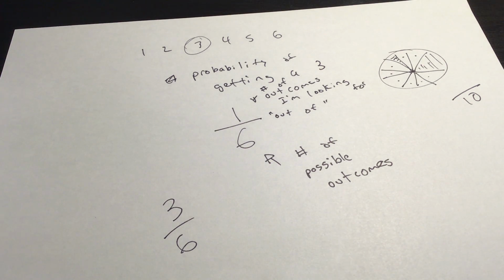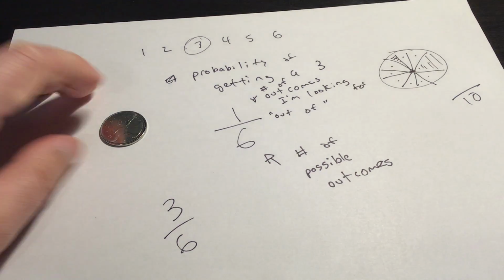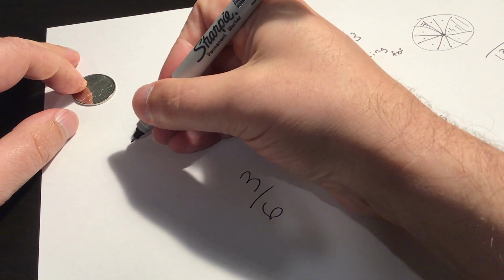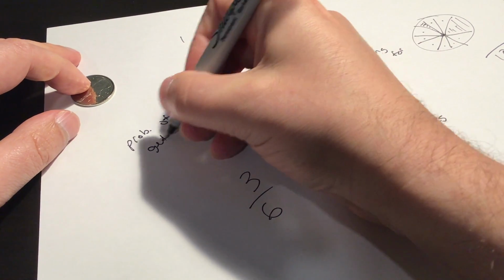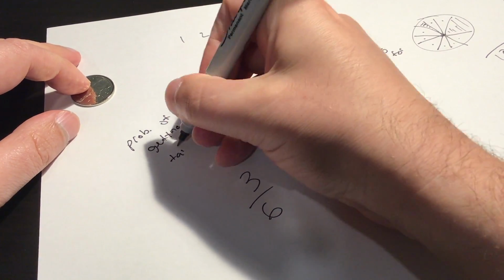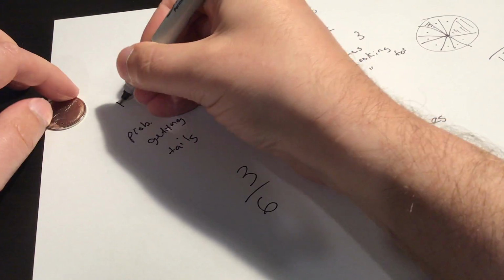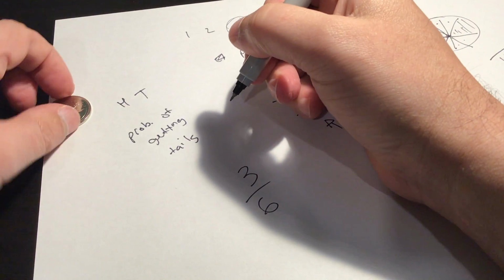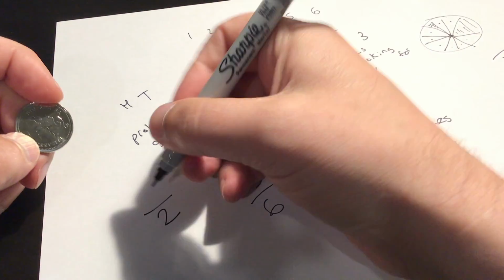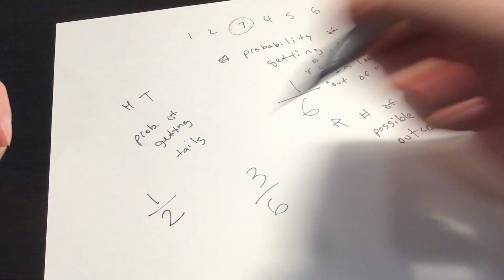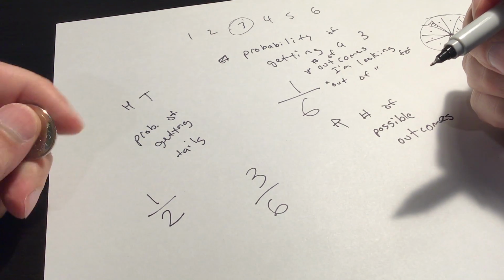Let's look at, I mean, coins are the easiest, right? So probability of getting tails. Well, I can get heads, I can get tails. There's only 2 possible outcomes, and the one I'm looking for is 1 out of those 2. So it's a 1 out of 2 probability, okay?